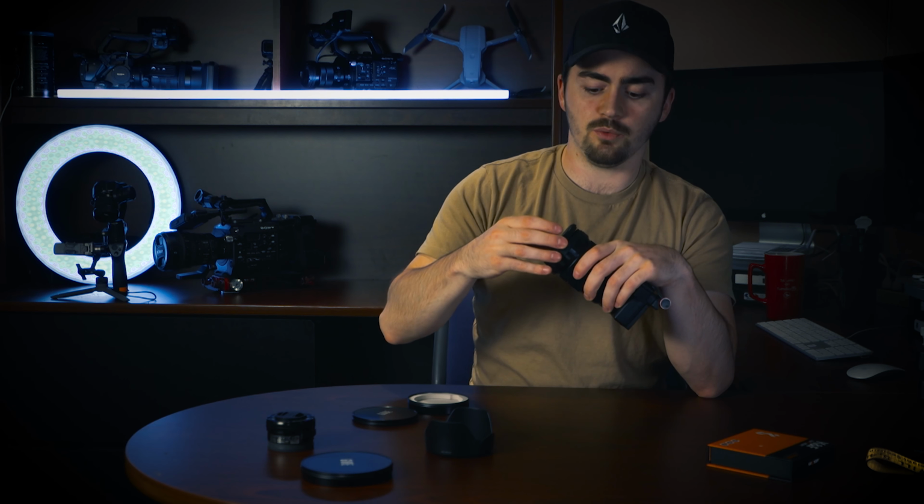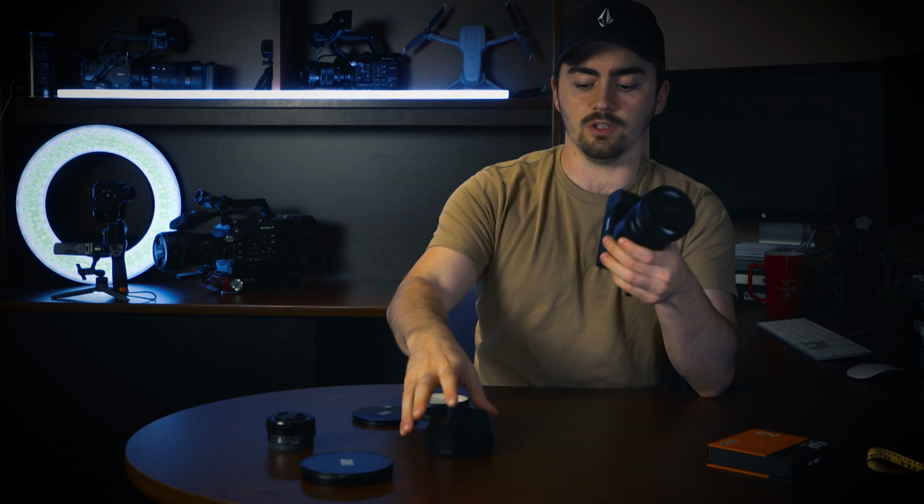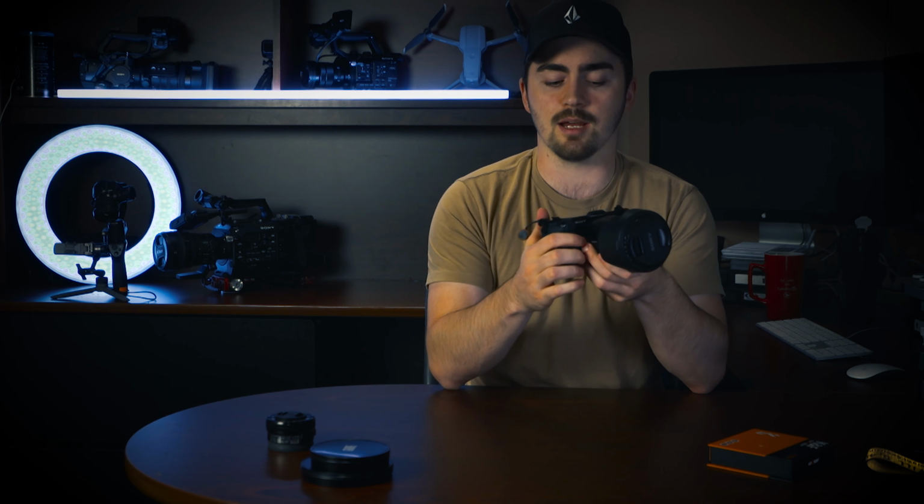Now, those are the main 3 filters that you'll find when you're looking into filters for your lenses, but there are others. UV filter, CPL filter, and ND filter are the main 3 that you'll usually find and that you'll usually need to use when you have a DSLR or a mirrorless camera like this.